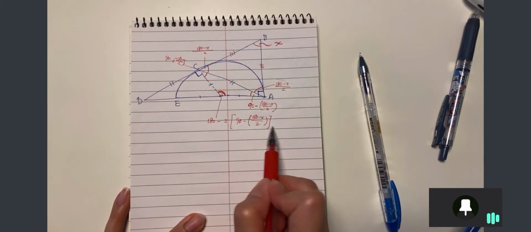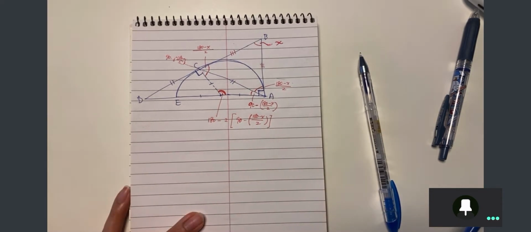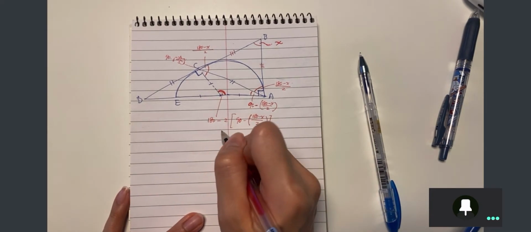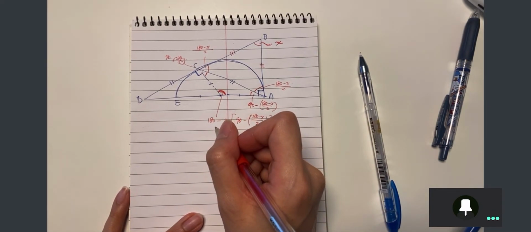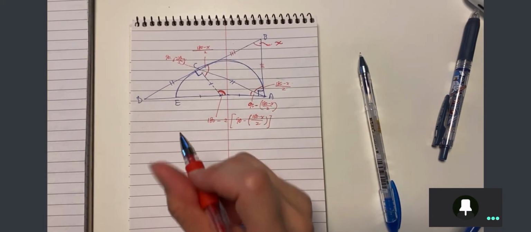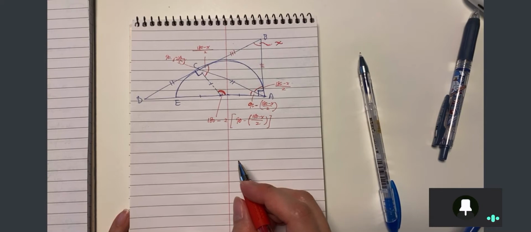Okay, can you simplify this one? Oh, I hope that I can redo it again because it is really complicated, right?